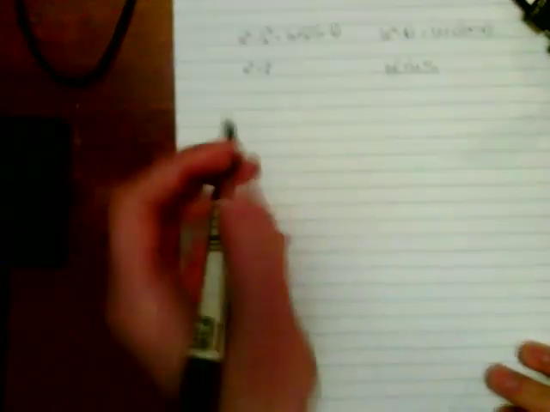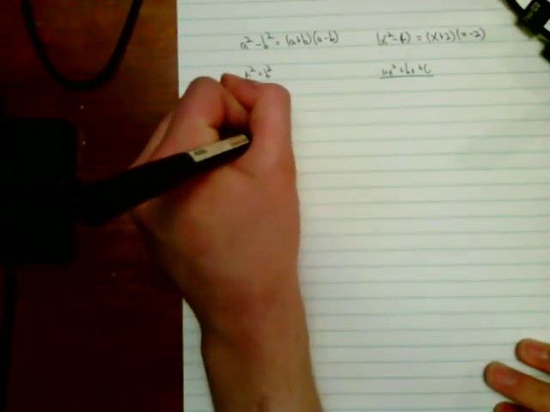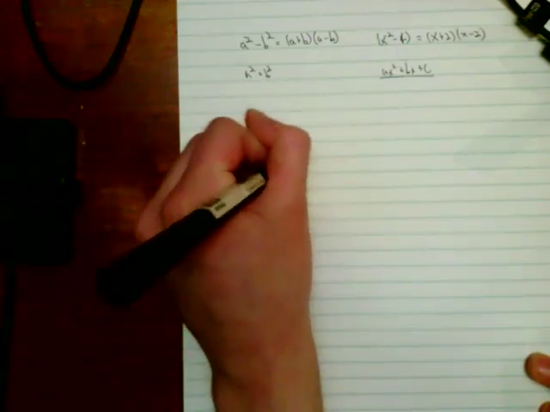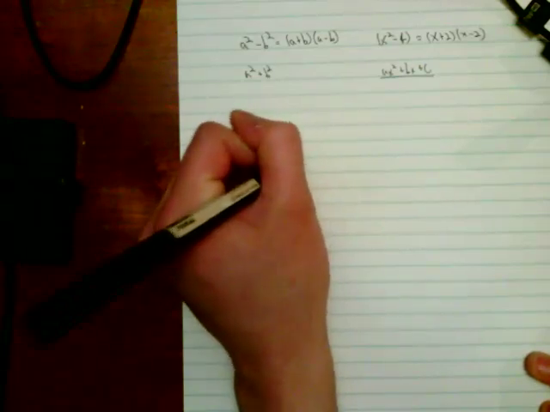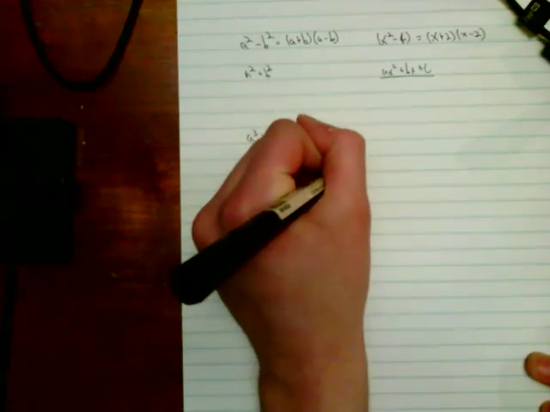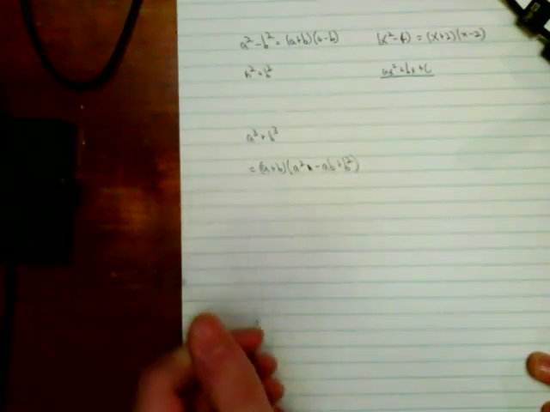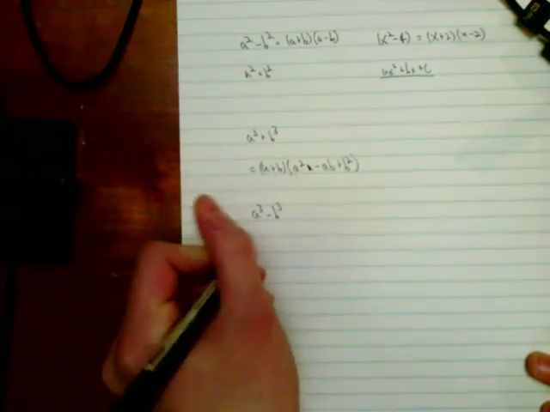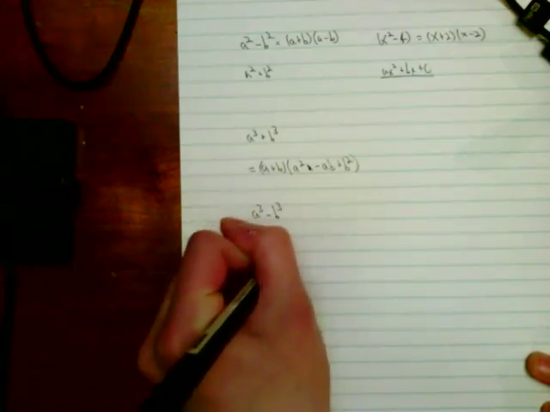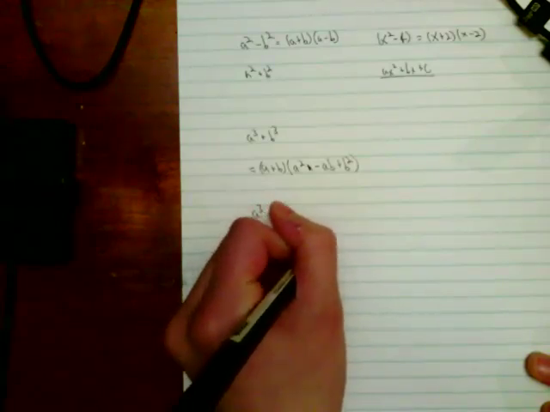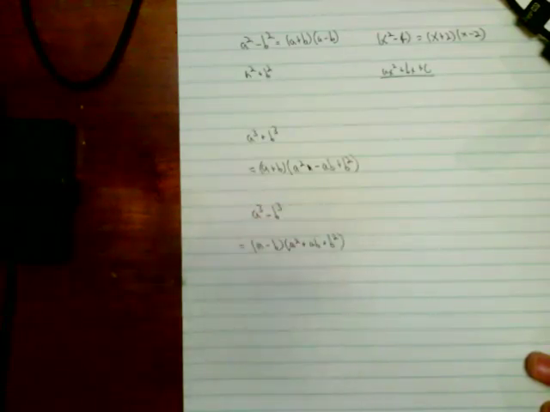Now let's do a cubed plus b cubed. What that comes out to is a plus b times a squared minus ab plus b squared. And a cubed minus b cubed comes out to a minus b times a squared plus ab plus b squared, I think. Yeah, that's what it comes out to.